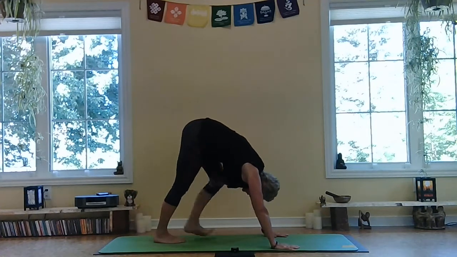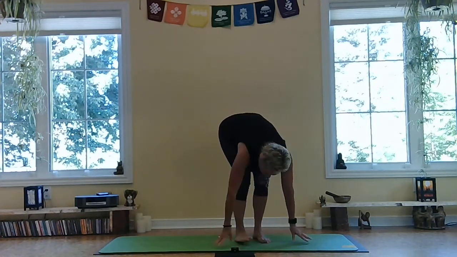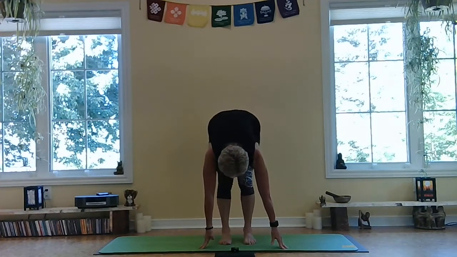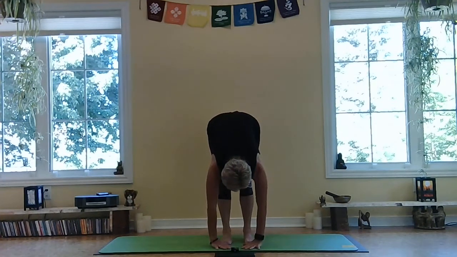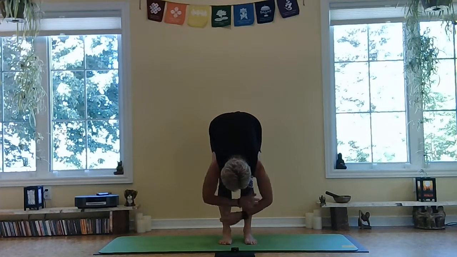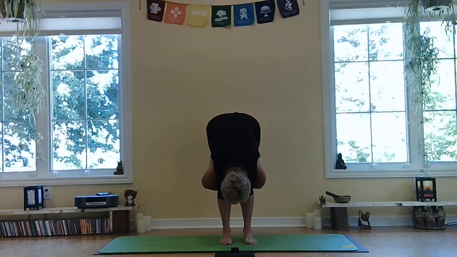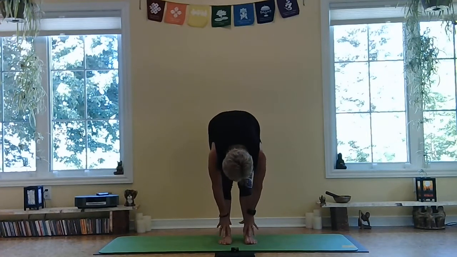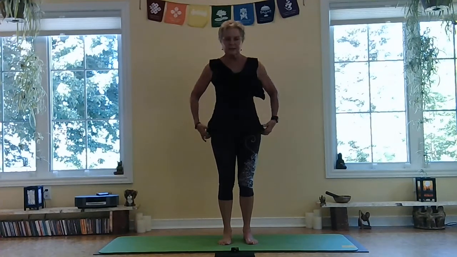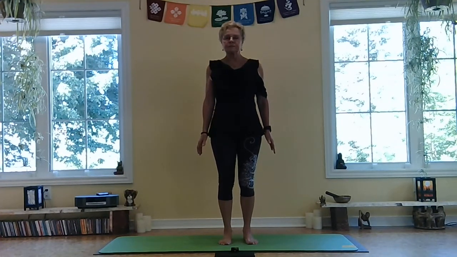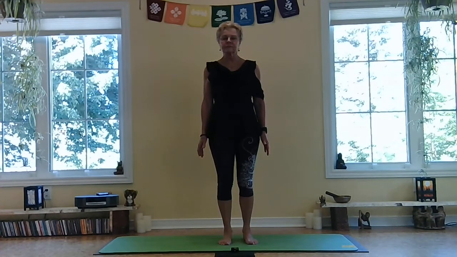And walking your feet forward to meet your hands, coming into a forward fold. So in your forward fold, the hands can be resting on your shins, your feet, the floor, holding on to opposite elbows, or even clasping the elbows behind your knees. And as you feel ready, pressing the floor away as you roll your way to standing, head comes up last. Noticing what feels different now that we're standing.